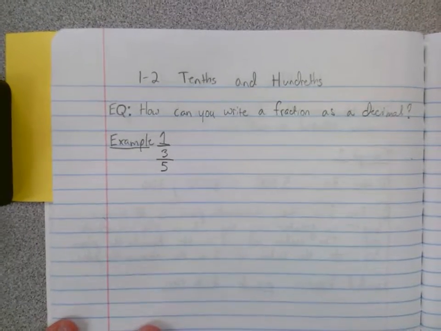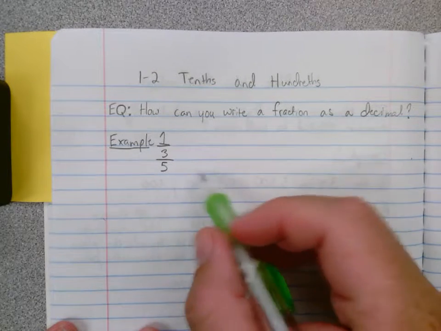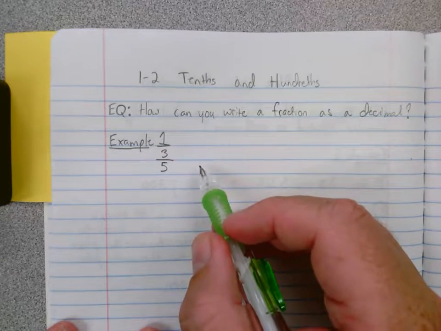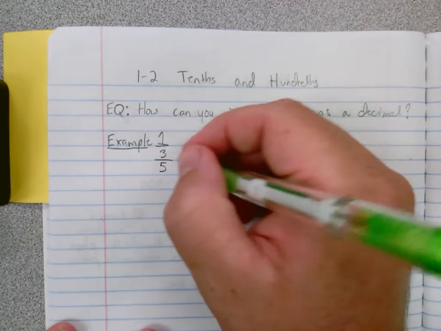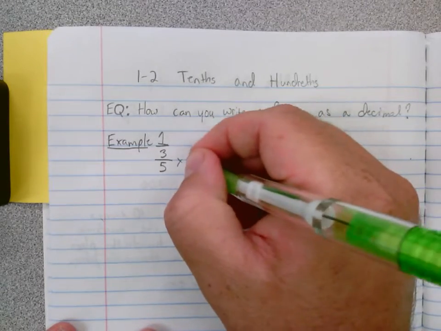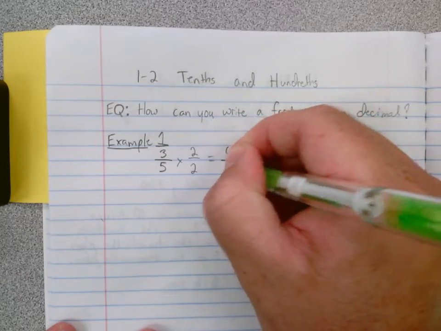Well, the first thing we need to do is we need to turn our denominator into 10. Well, we know that 5 goes into 10 two times. So we know that we're going to have to multiply both sides of our fraction by 2, which would give us 6/10.